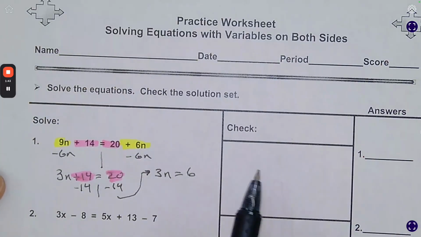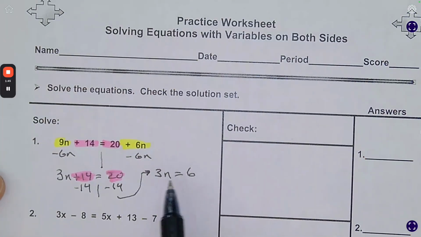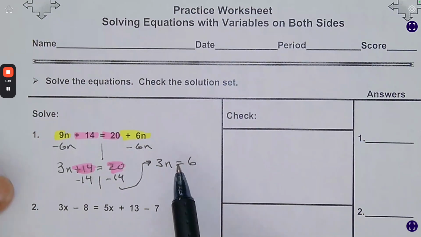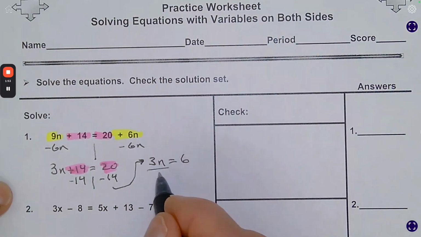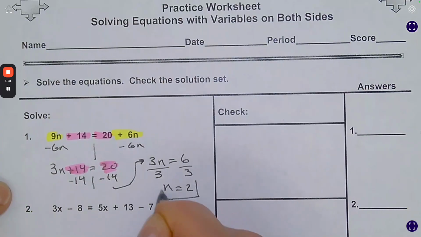Okay, now I don't want to move the entire term. I just want to move part of the term. So when you want to move part of a term, you divide or multiply. So now I'm going to divide by 3 and divide by 3. And I get n equals 2. All right? So I believe that's my answer.